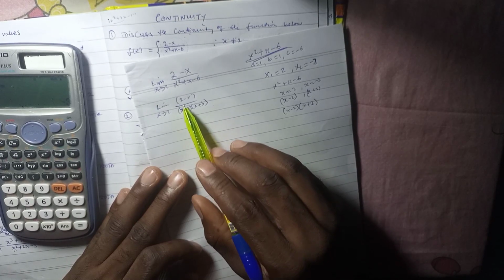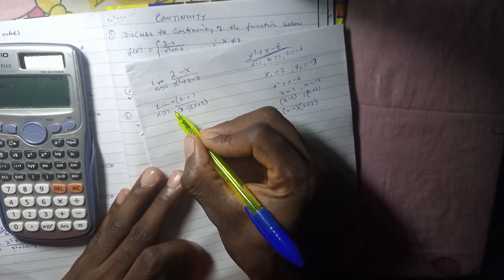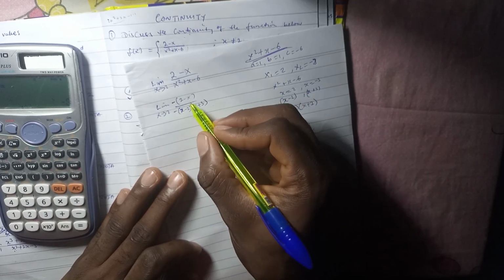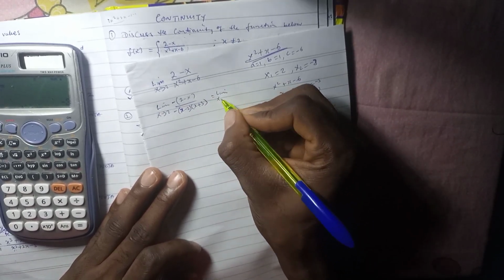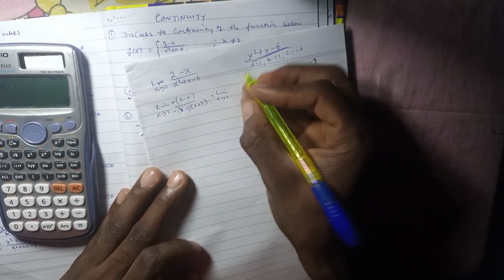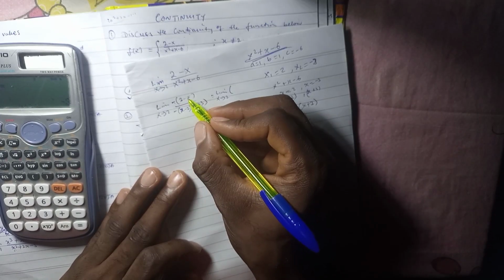The difference is that this is 2 minus x and this is s minus 2. So let me multiply up and down by minus. Minus and minus will still be plus. I'm doing this so that one of them will look like the other. So this will now be the limit as s goes to 2. Minus times 2 will give me minus 2, and minus times minus s will give me plus s.